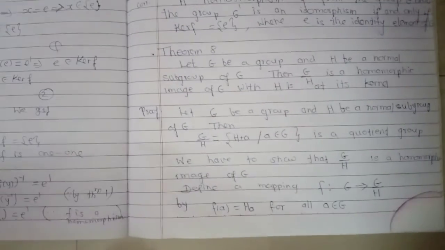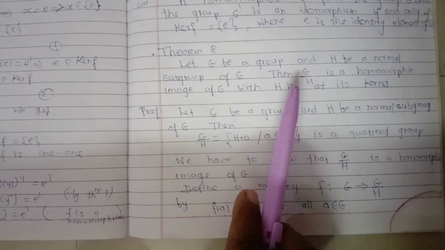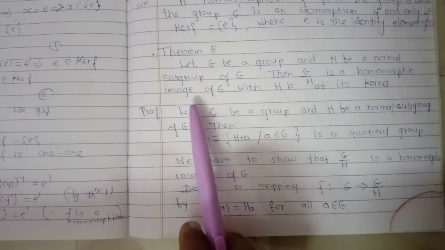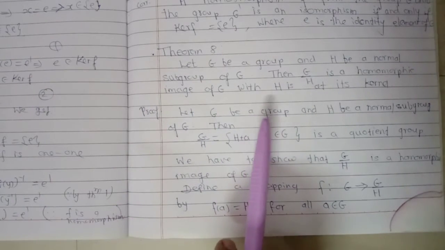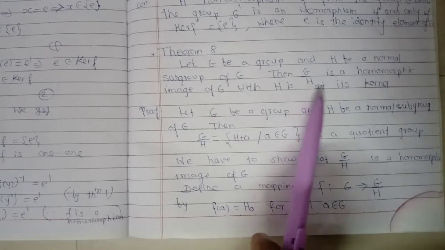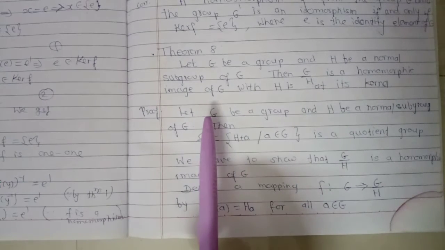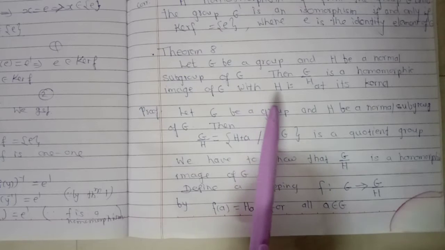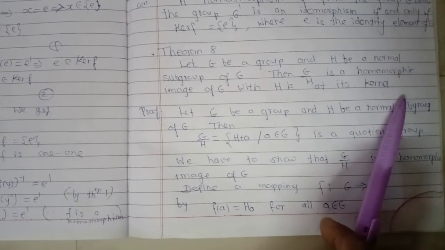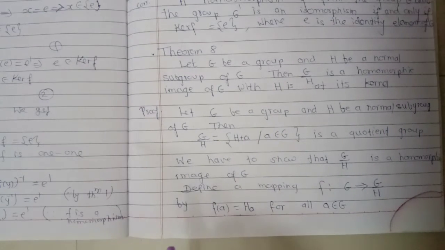Now we consider one theorem. Statement of this theorem is: let G be a group and H be a normal subgroup of group G. Then G/H is a homomorphic image of G with H as its kernel. Let us consider the proof of this theorem.